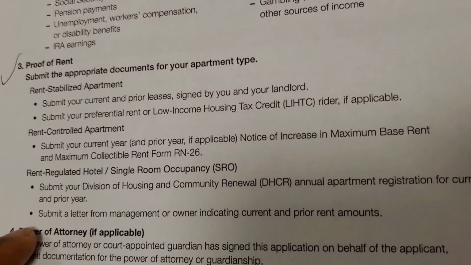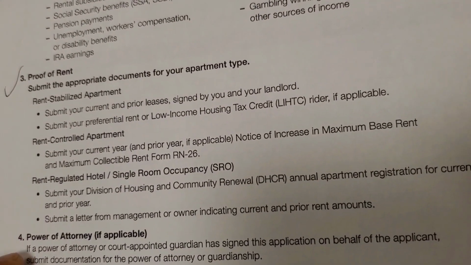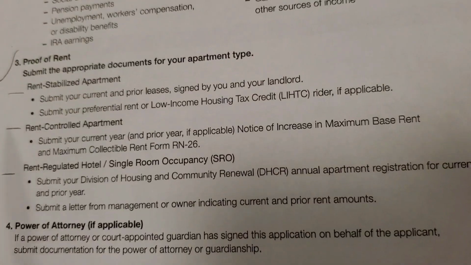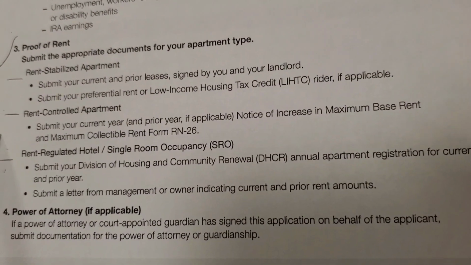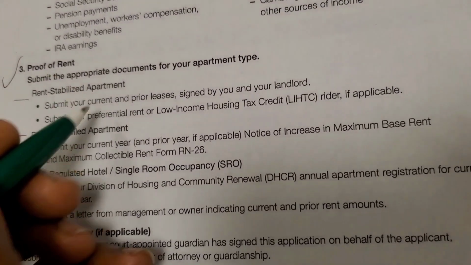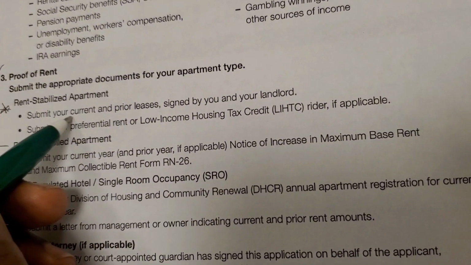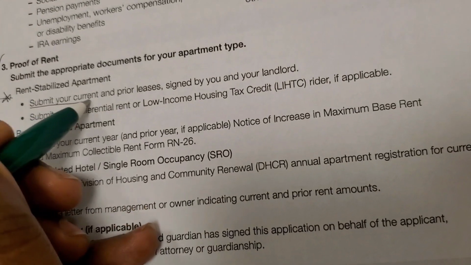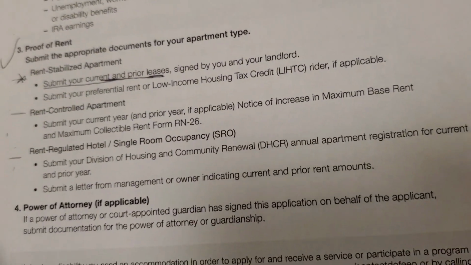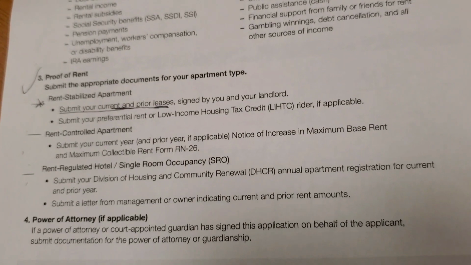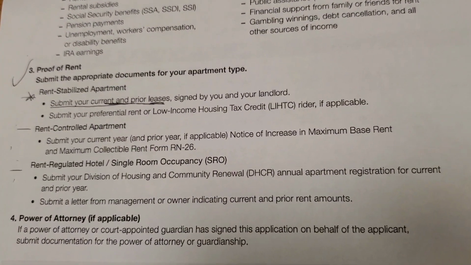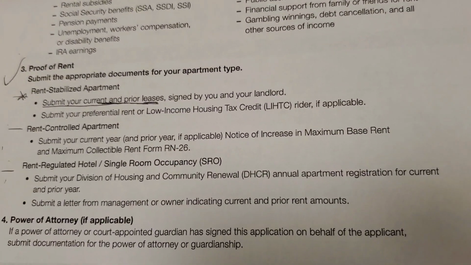So anything that could prove that you pay rent, for the type of apartment that you chose. And it tells you here. So if you have leases, for example rent stabilized, you want to submit your current and prior year leases. So if you're applying for 2024, you would provide the 2022 lease and 2023.